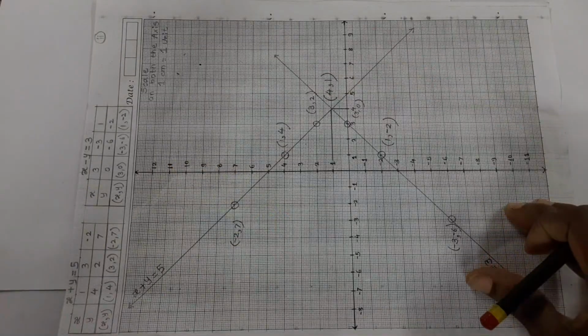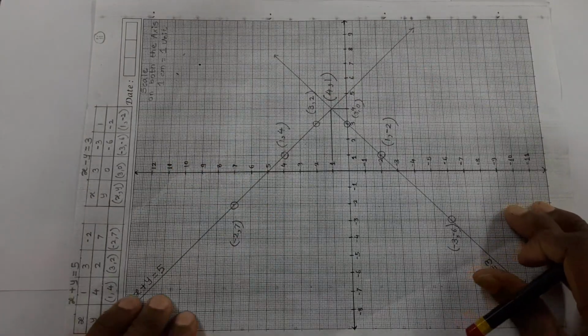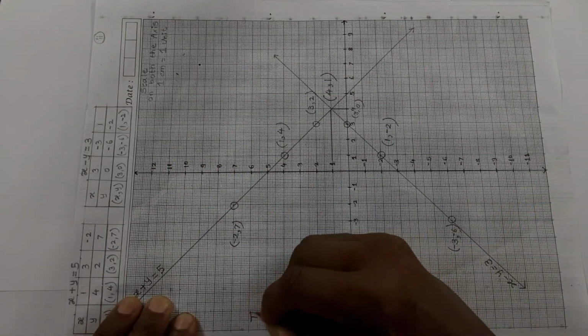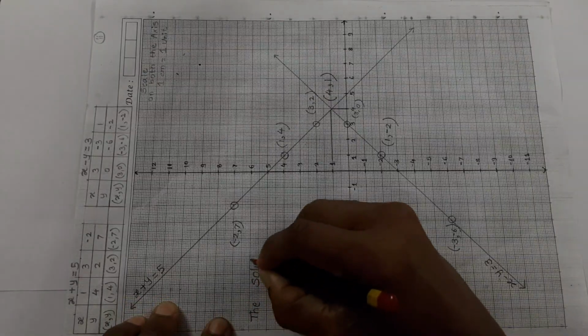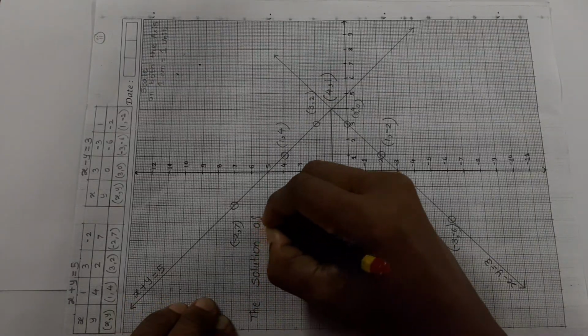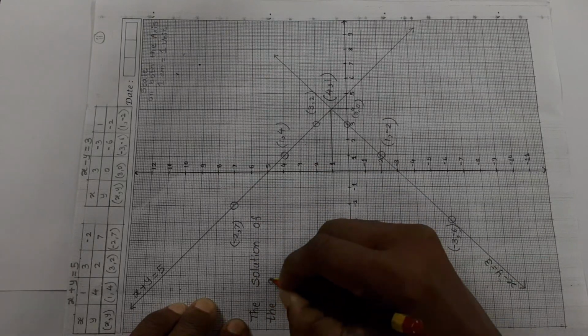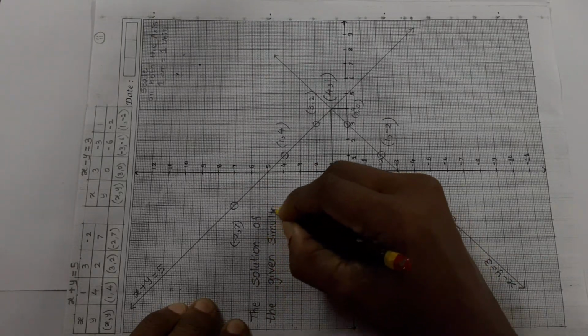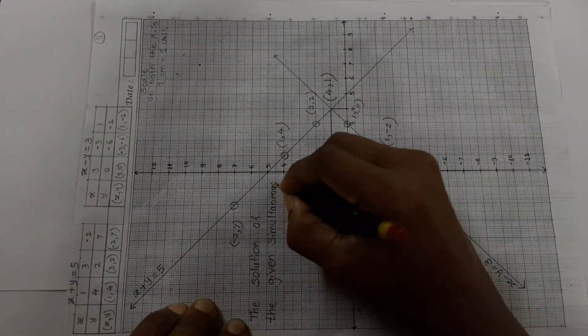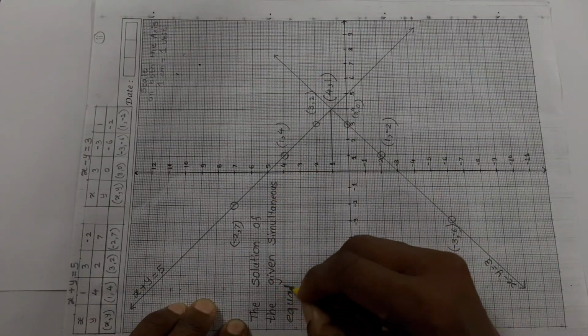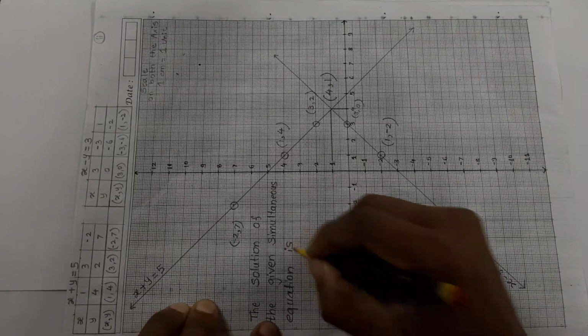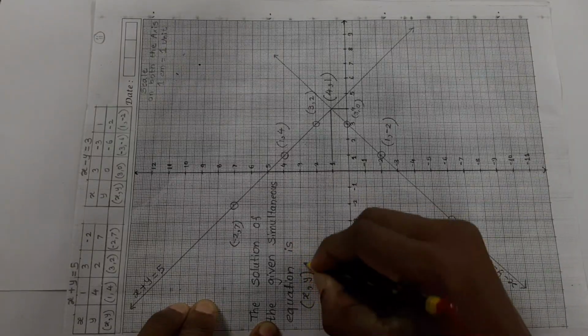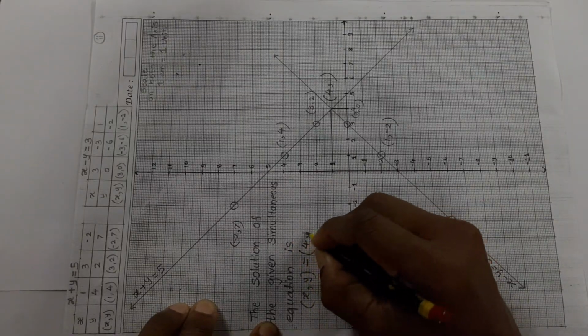And that means, students, our answer is that we write down the solution of the given simultaneous equations as x, y is equal to 4, 1.